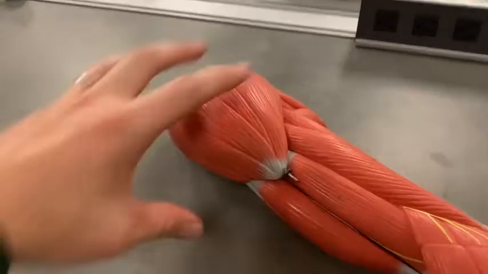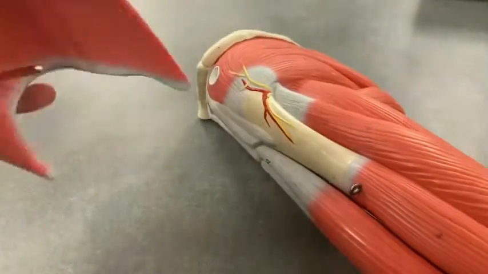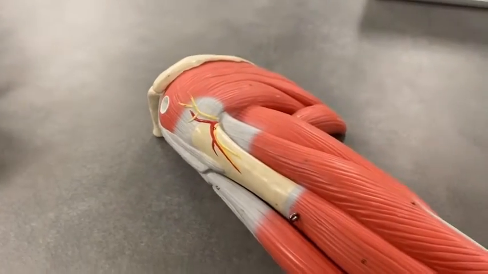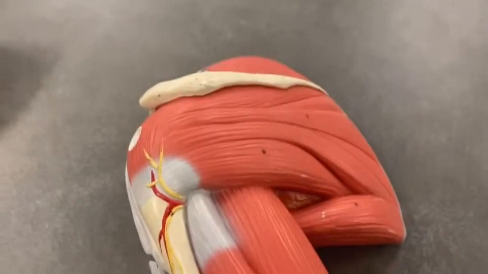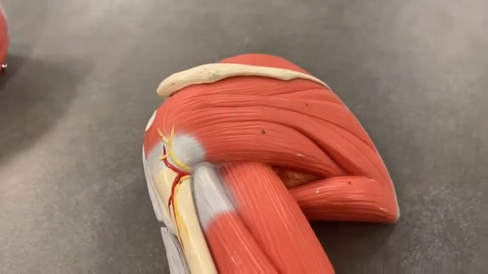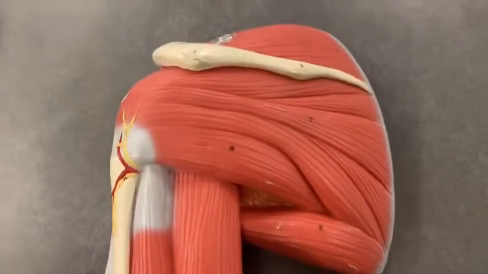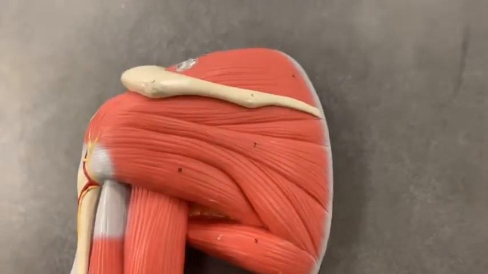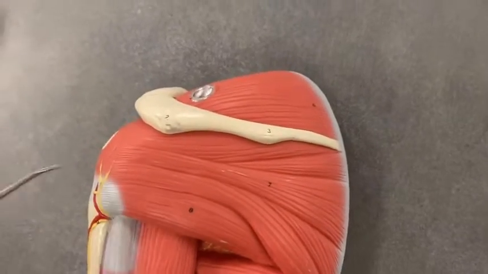All right, enough of the deltoid. Let's pop this off and take a look at the underneath structures. Now you can see all the spine of the scapula and a lot of the rotator cuff muscles. There's 4 rotator cuff muscles. We can see 3 of them right here.